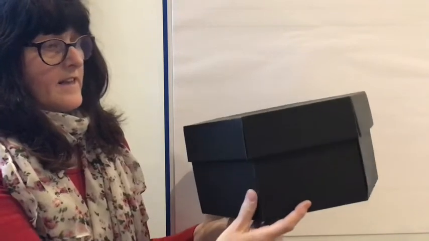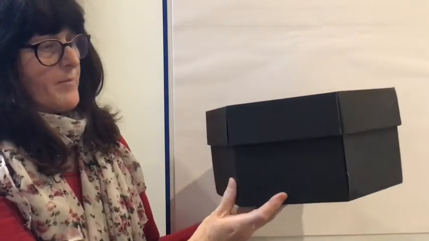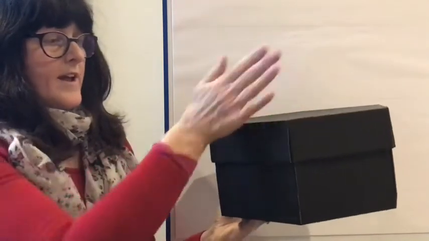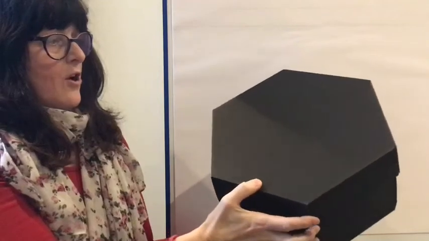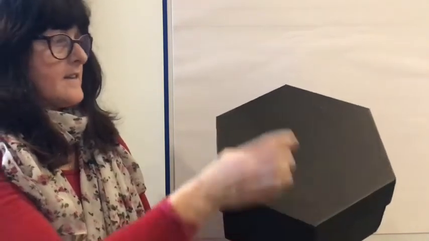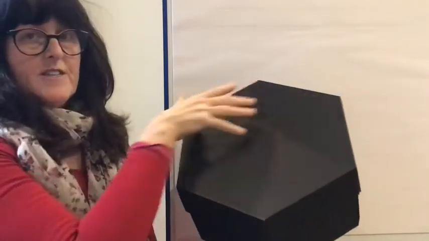And the last vocabulary I could use to describe this shape are the edges. And this is where the flat faces meet. So if I look at the top, again, I know it's a hexagon. 1, 2, 3, 4, 5, 6 edges there.